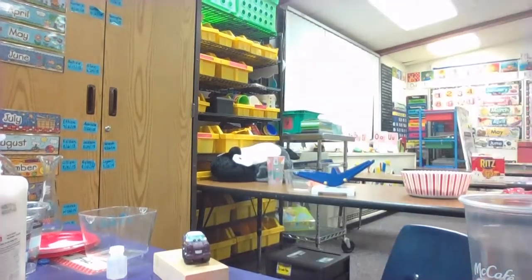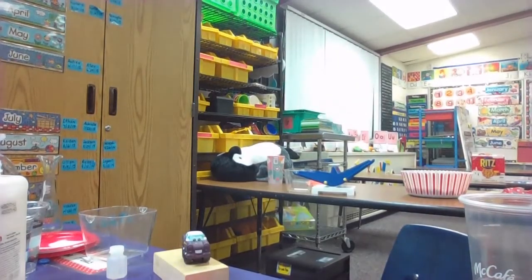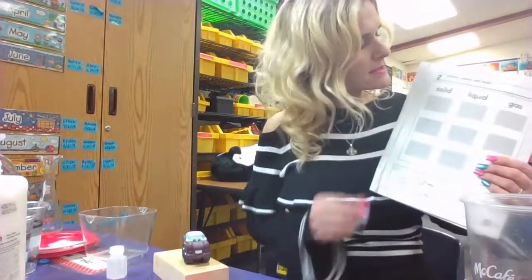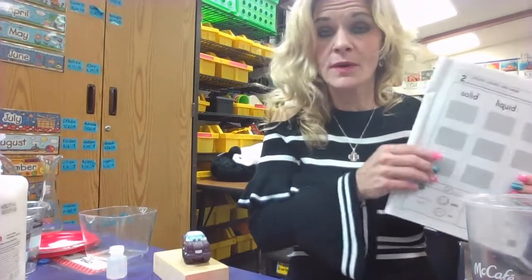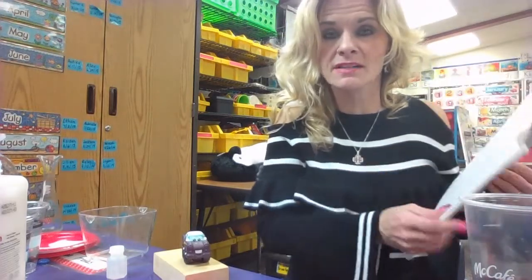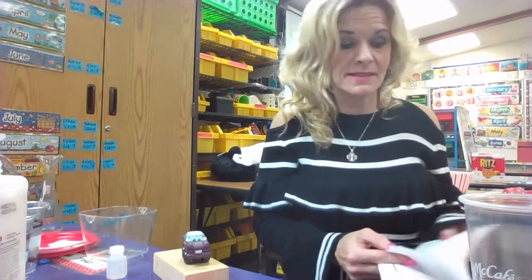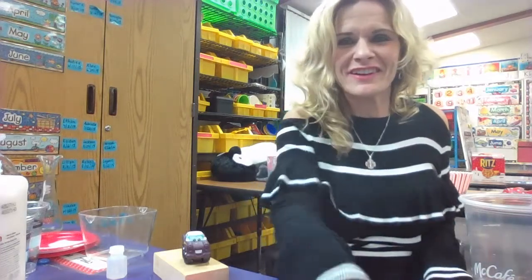All right, boys and girls, go ahead and see if you can fill out your page. I'll show you one more time what it looks like. It looks like this. See if you can draw some examples of solids, liquids, and gases. They don't have to be the ones that we talked about. They can be something different. All right, very, very good, boys and girls. Keep thinking about that world around you.